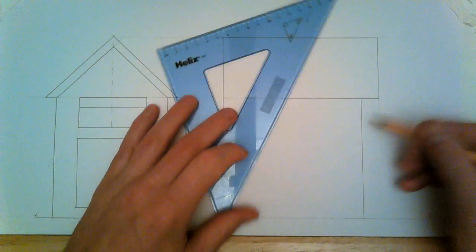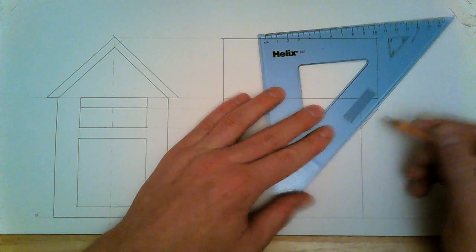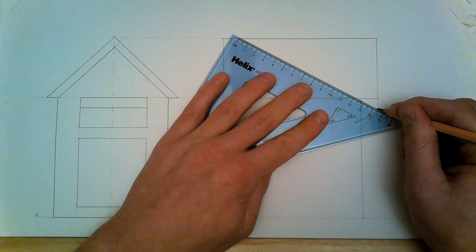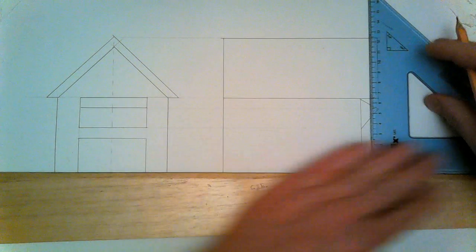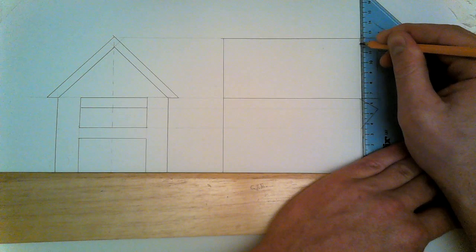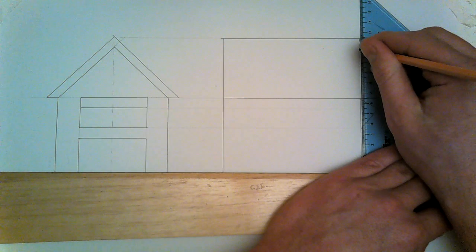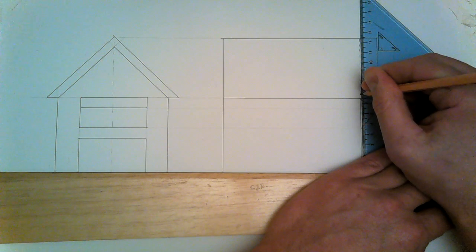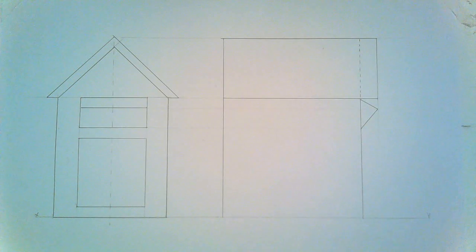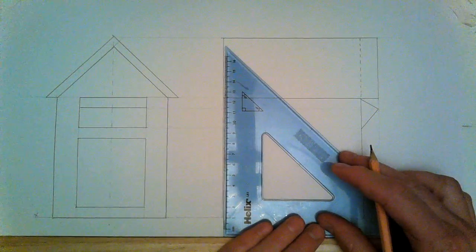Okay, so we have that here. So we've got a hidden detail here. This is where the gable extends up the way, front gable. And that is our birdhouse finish.